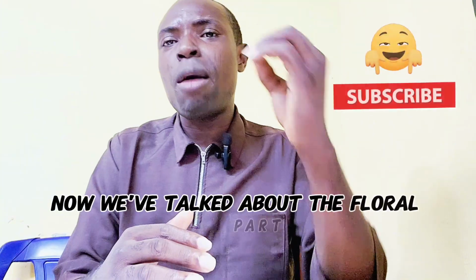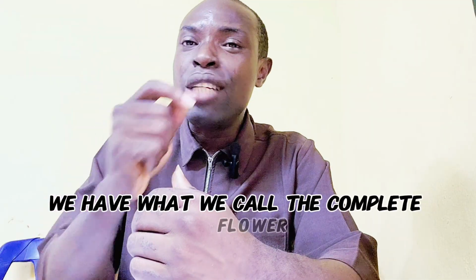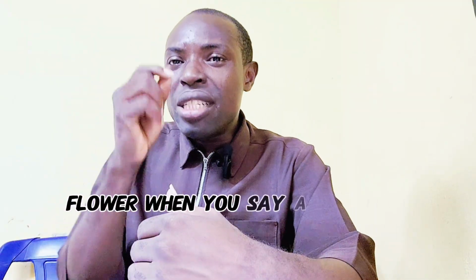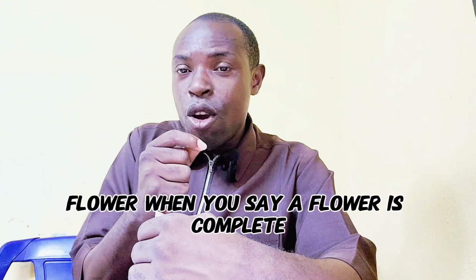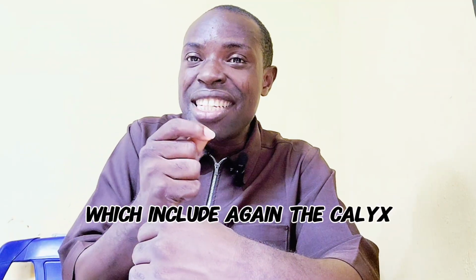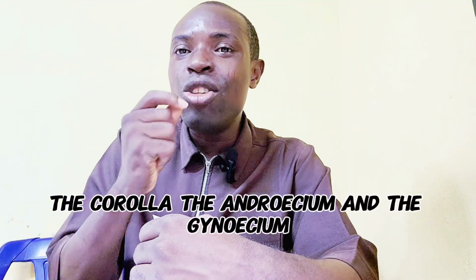We've talked about the floral parts, but remember it has a heading. The heading is based on the floral parts, and based on that, we have the complete flower and the incomplete flower. When you say a flower is complete, it contains all 4 floral parts: the calyx, the corolla, the androecium, and the gynoecium.